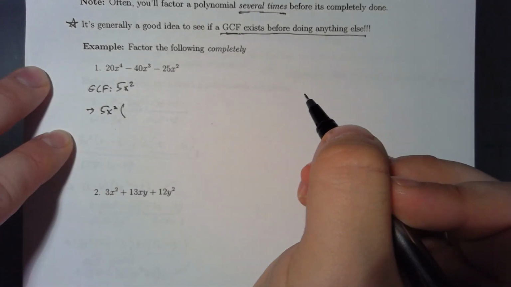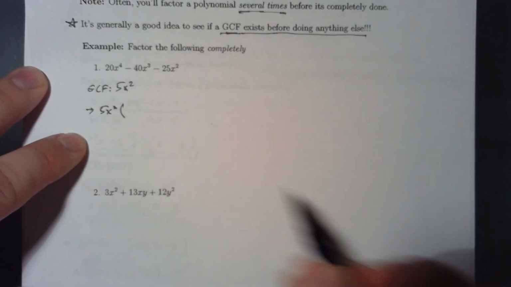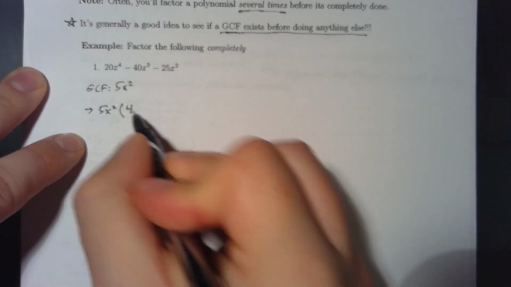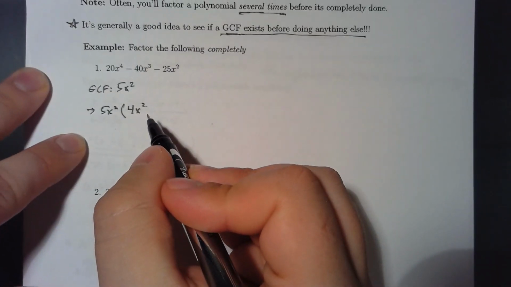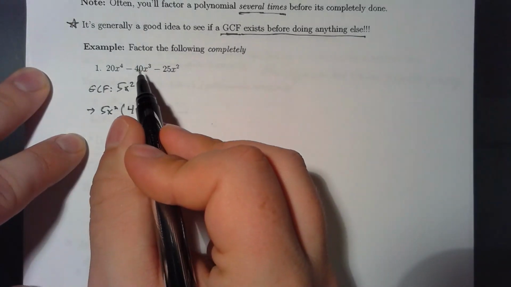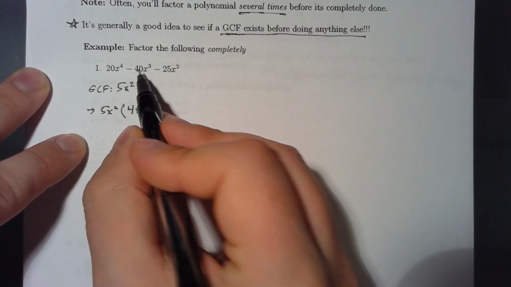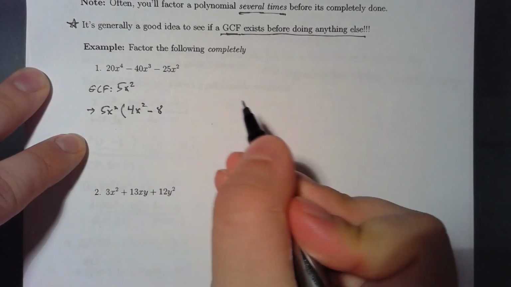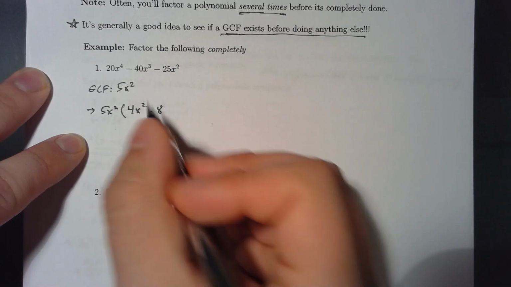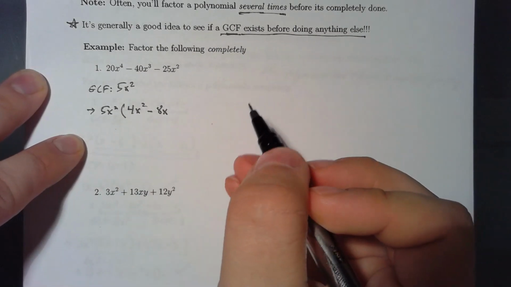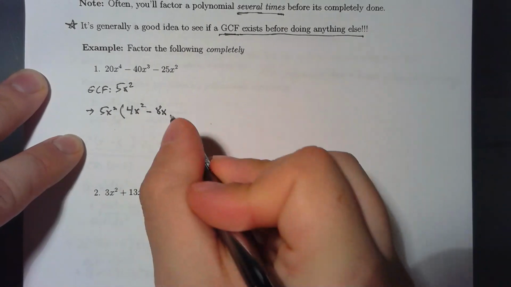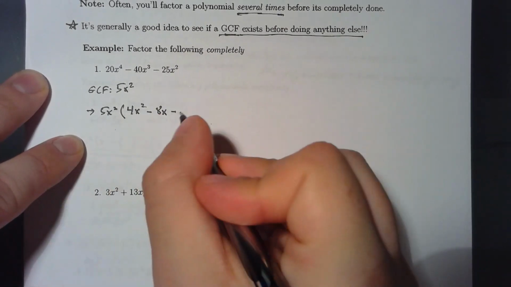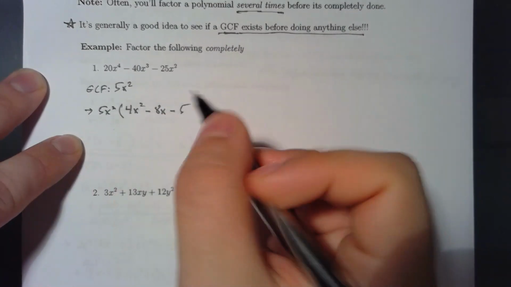Let's factor that out. So what do I have left over? 5 out of 20 is 4. X squared out of x to the 4th is x squared. 5 out of 40 is negative 8. X squared out of x cubed, x. 5 out of negative 25 is minus, what, 5 times 5? X squared out of x squared is 1.